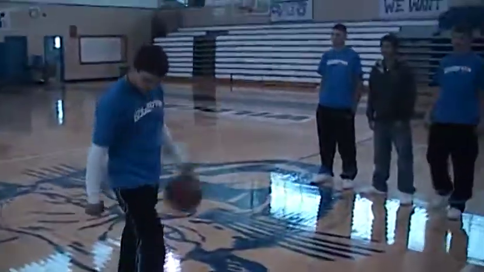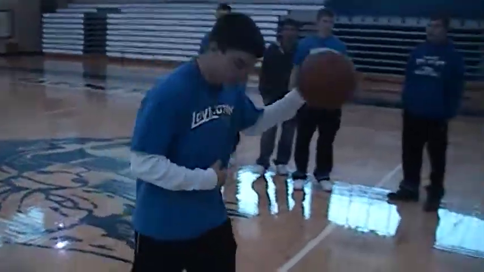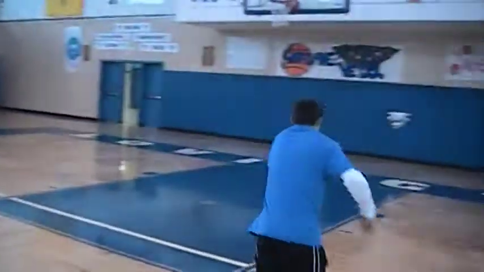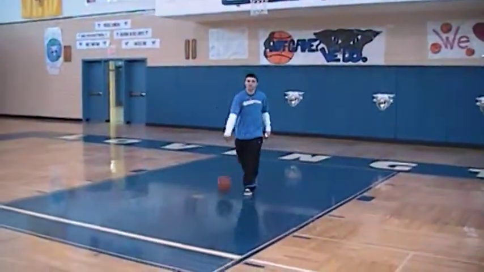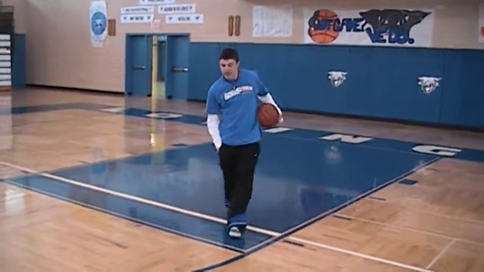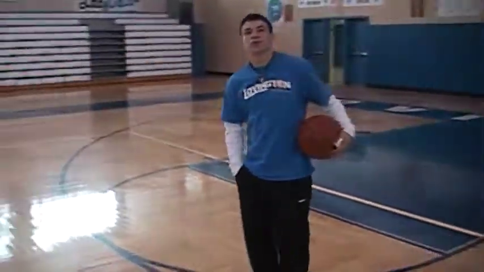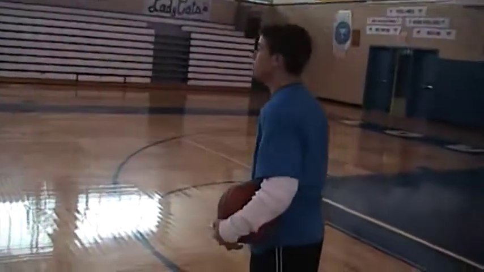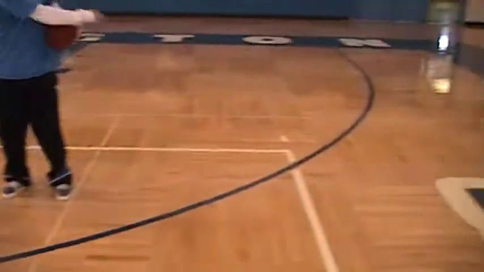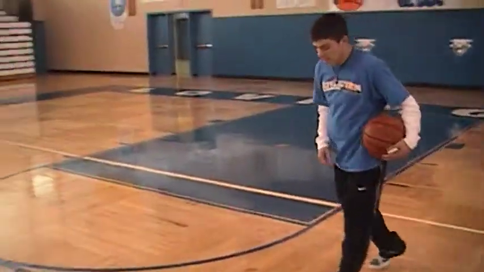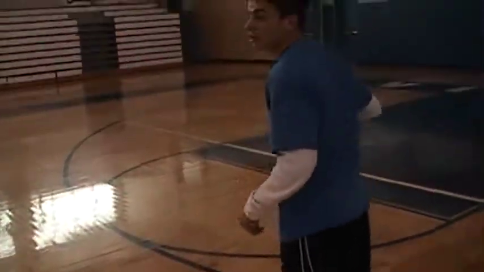And then the easiest way to score in basketball is a layup. This is how you do a layup. That's the easiest way to score. You have to score in order to win the game, because the team with the most points wins the game, obviously. And anything in between, in here, under this line right here, is a two-pointer. Anything outside of this line is a three-pointer.